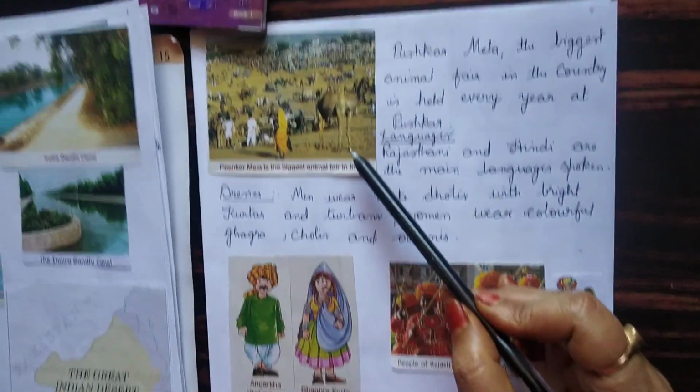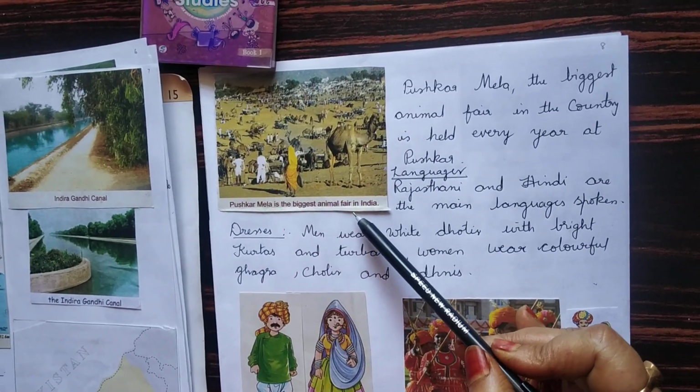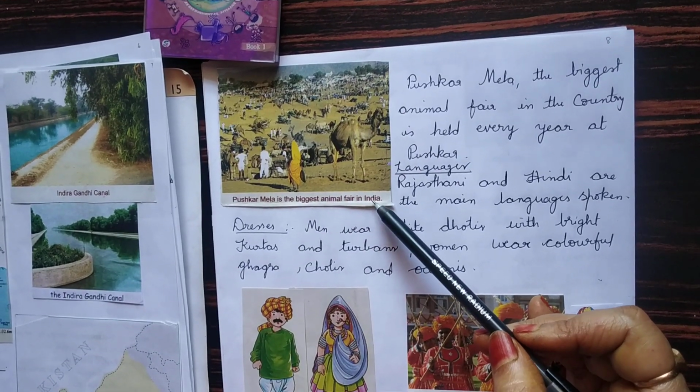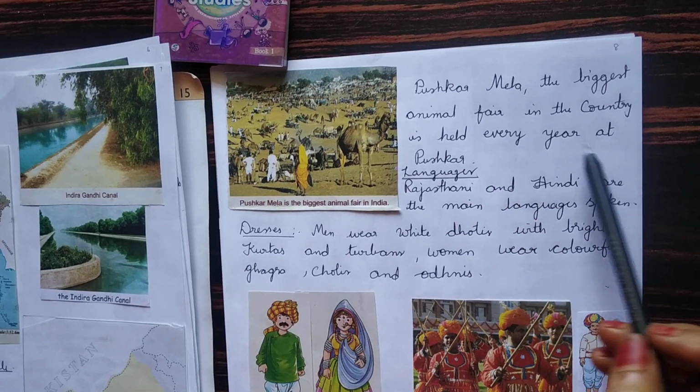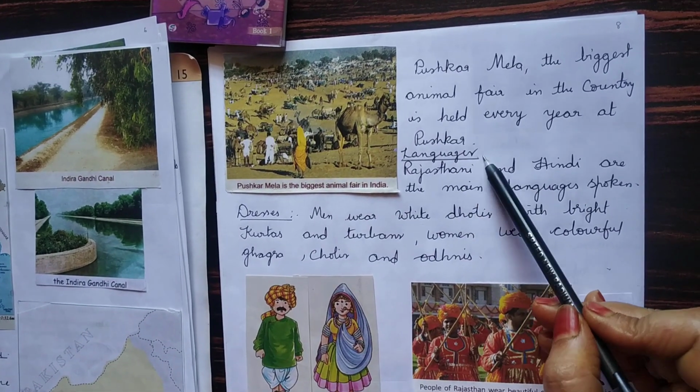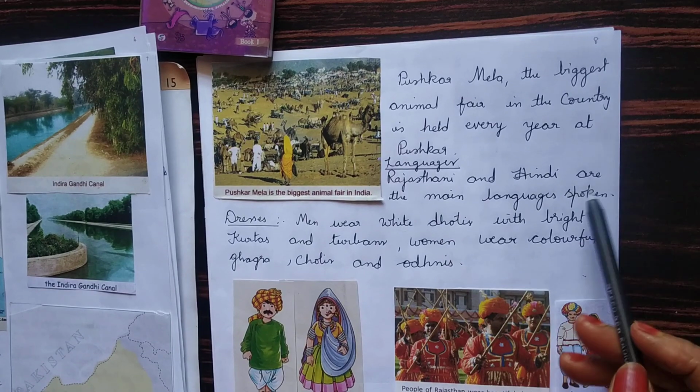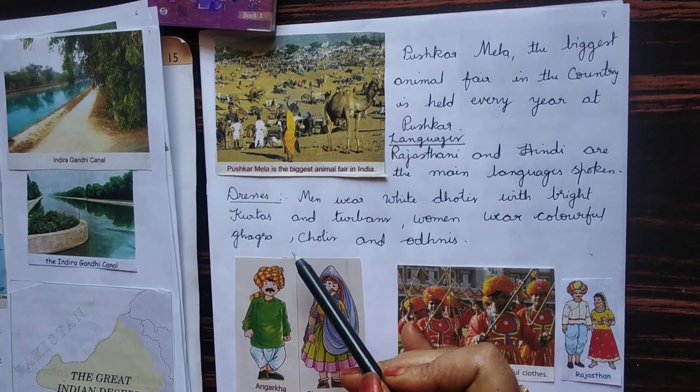Here you can see the Pushkar Mela. Pushkar Mela is the biggest animal fair in India. Pushkar Mela, the biggest animal fair in the country, is held every year at Pushkar. Coming to the languages, Rajasthani and Hindi are the main languages spoken, children.